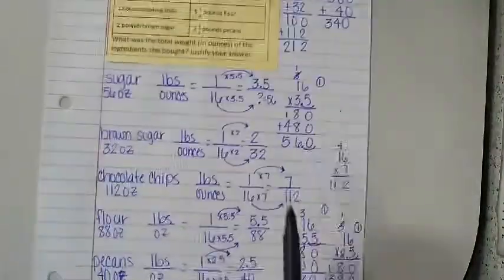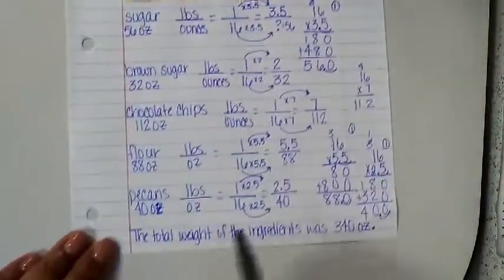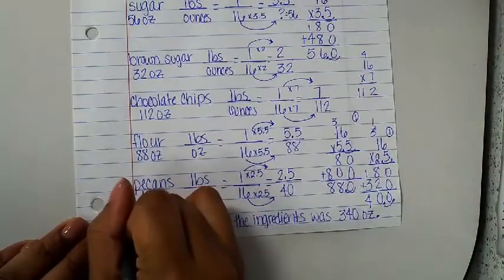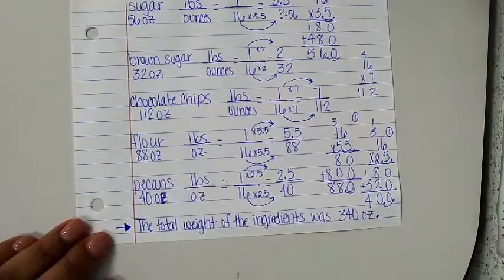So my justification is all the work that I did on my paper, and then down here is my final answer. Okay, you have to have the work to show your justification.